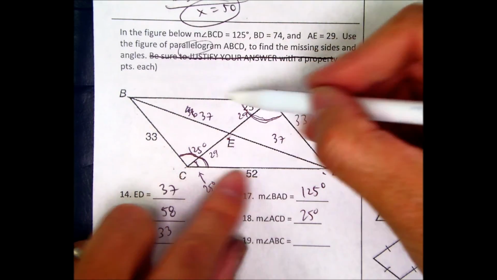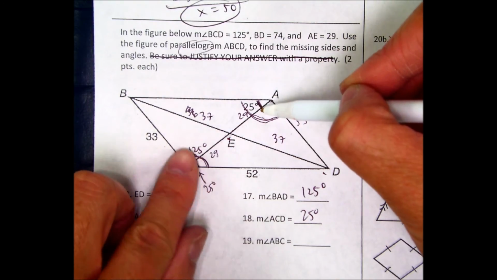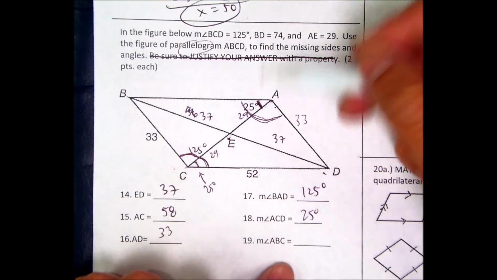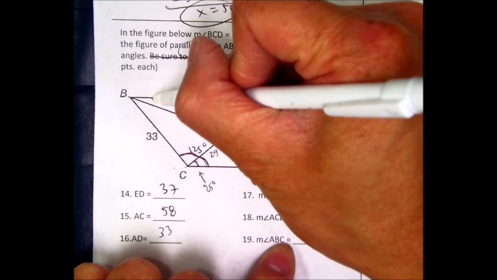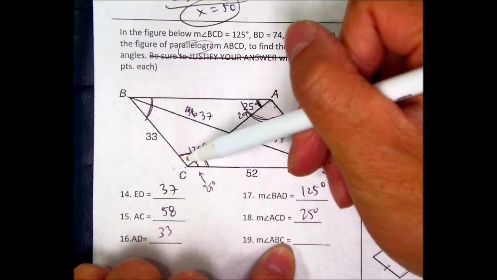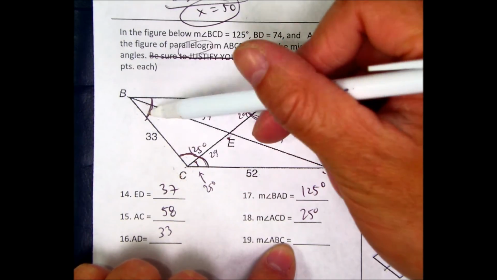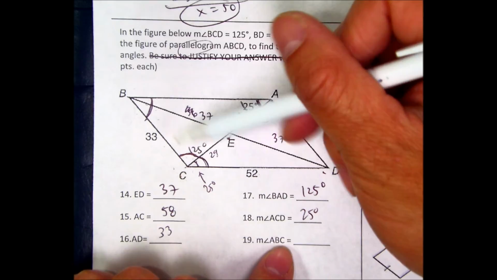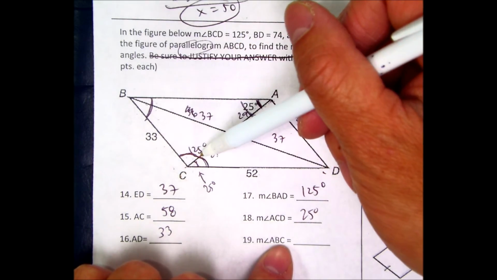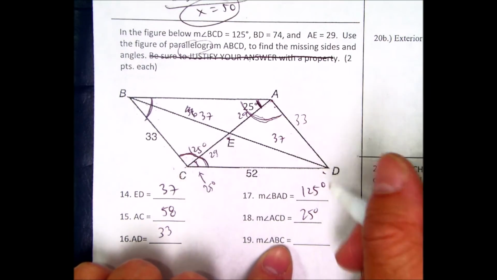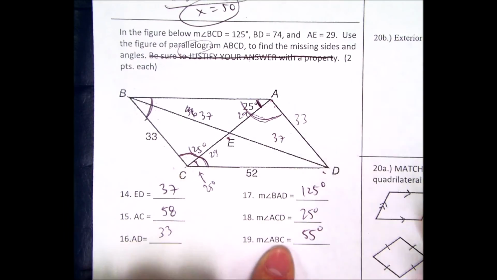That's parallel lines cut by the same transversal, alternate interior angles are congruent. Angle ABC, so this angle up here, well, these two angles are consecutive interior angles, supplementary, so that's blank plus blank equals 180. The supplement of 125 is 55 degrees.